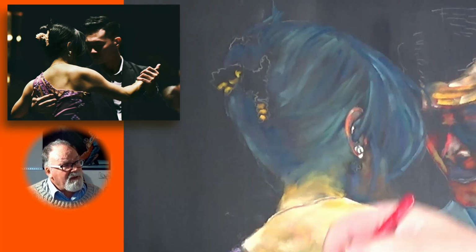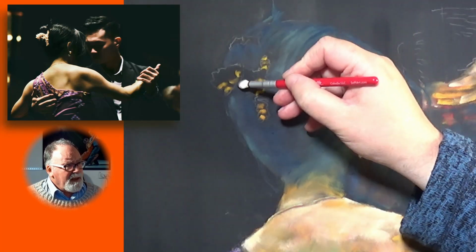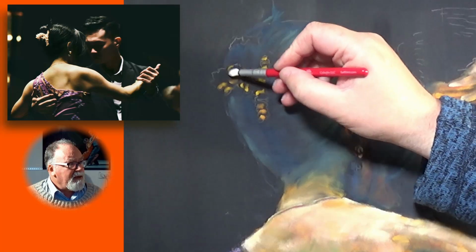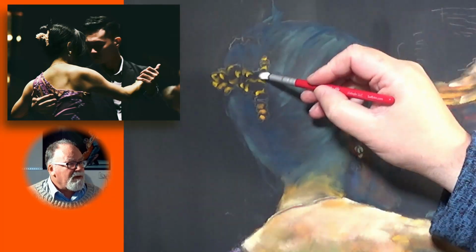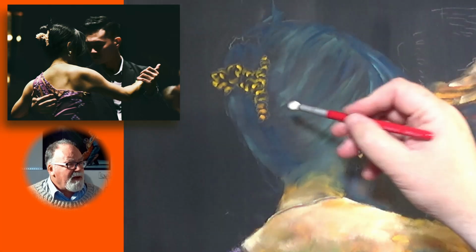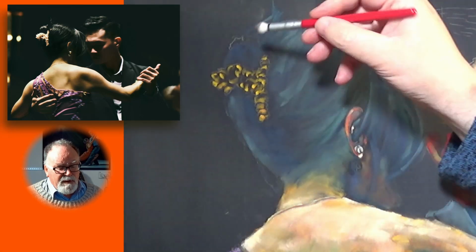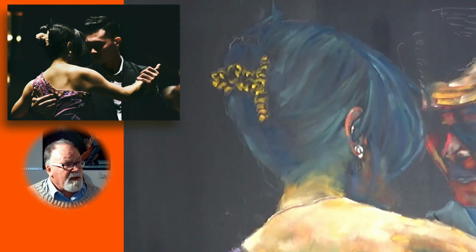But for this little section, this is her scrunchie or her hair clip, and I'd never done a hair clip before, and I was streaming live at the time, which is a lovely way to stay honest in my painting.